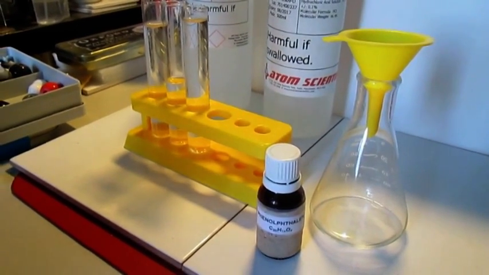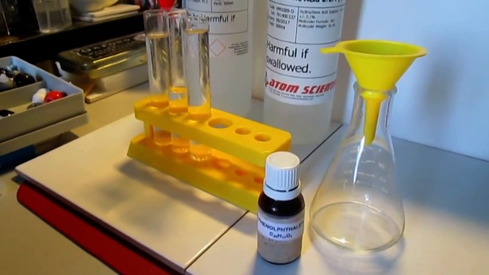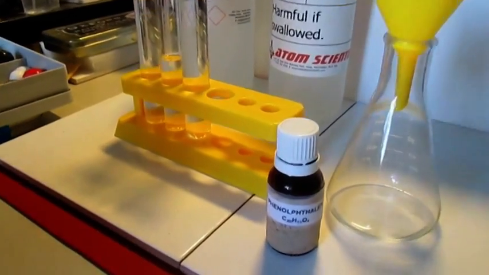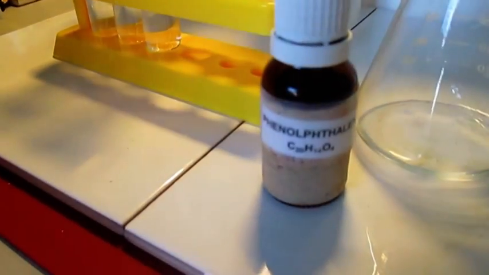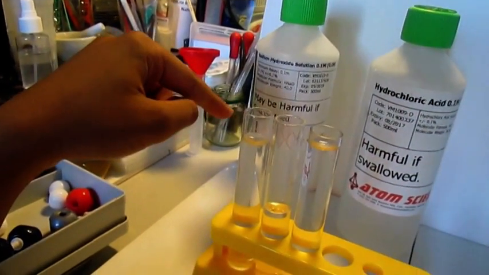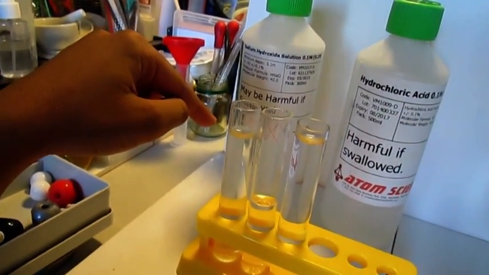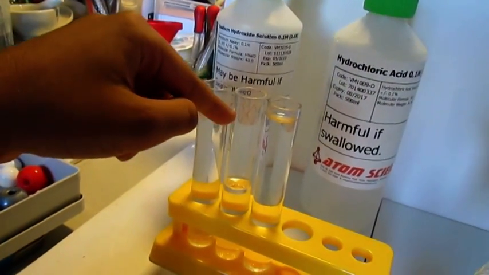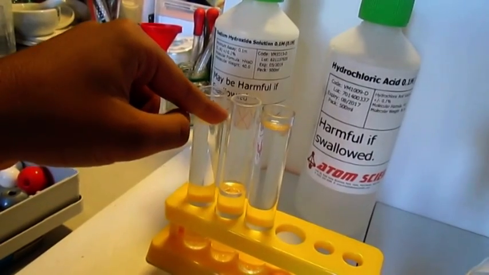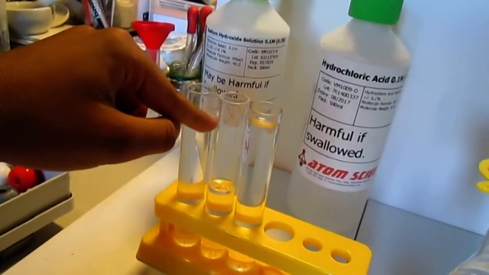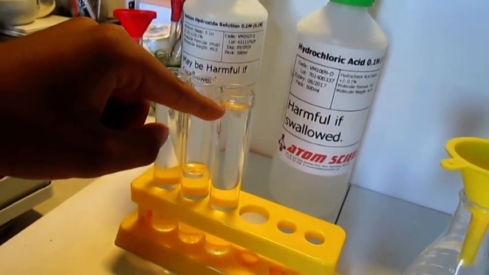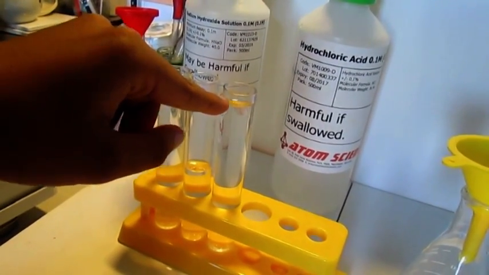In this experiment, I will demonstrate how a chemical compound phenolphthalein is used to determine if a solution is an alkaline or an acid. The first test tube on the left contains phenolphthalein. The second test tube on the left contains sodium hydroxide, which is a strong alkaline. The third test tube contains hydrochloric acid, which is a strong acid.